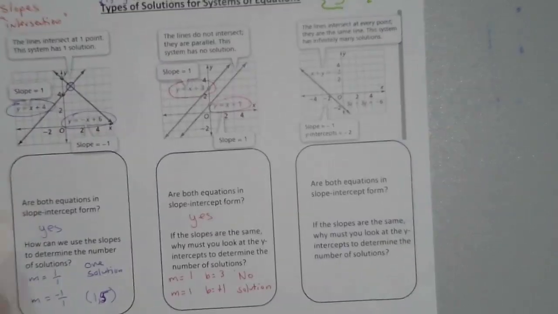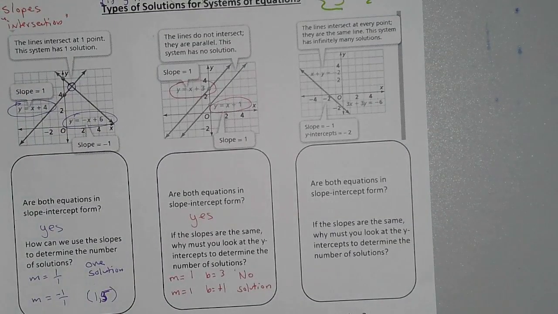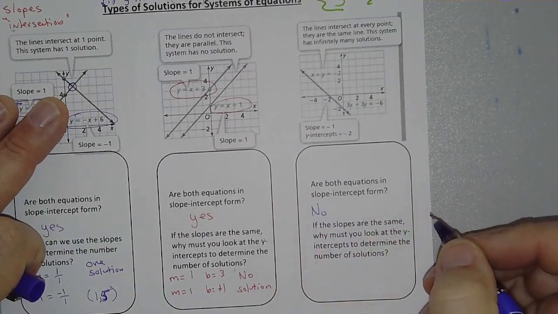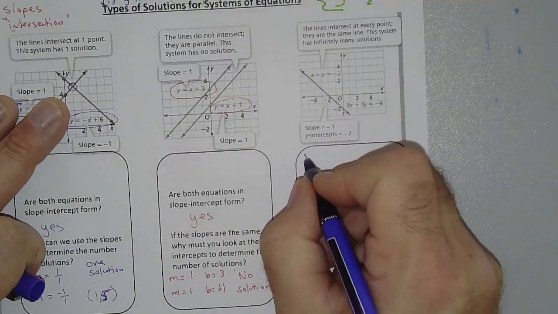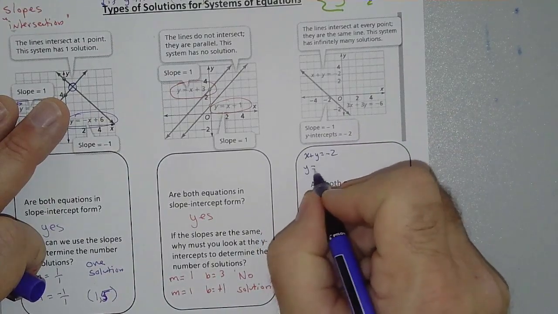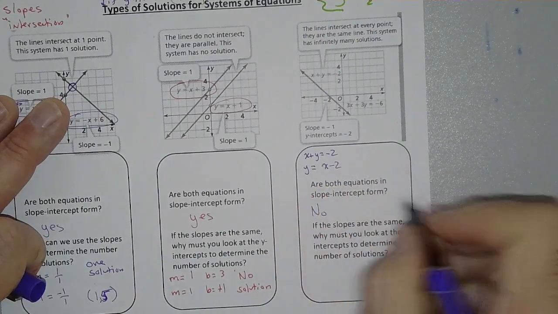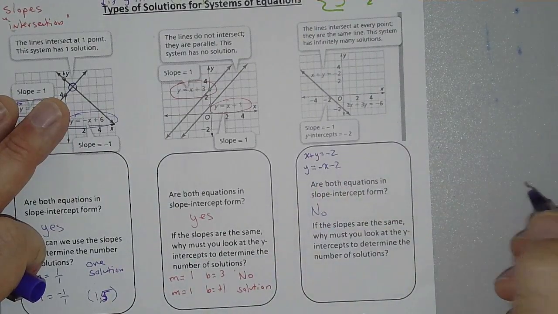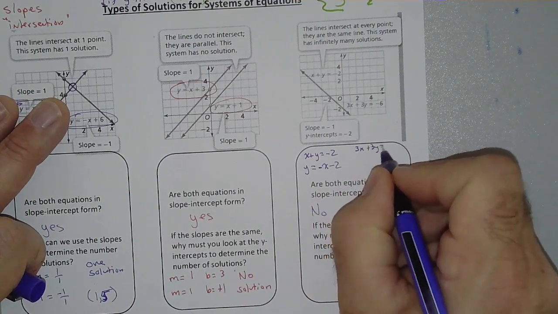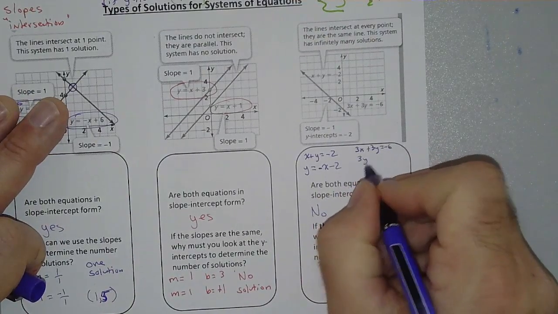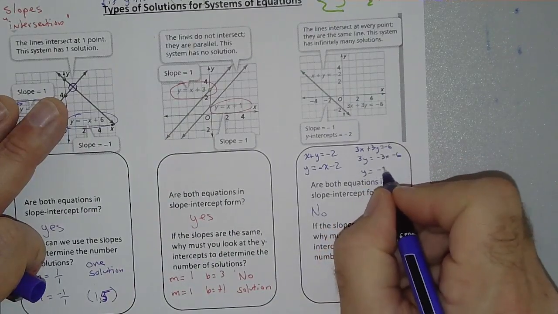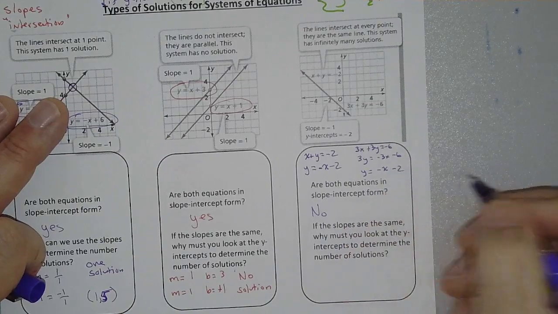Finally, we've got the last one. Wait a minute, there's only one line on it. That seems weird. Are both equations in slope-intercept form? No, they're not. All right, when we look at this, I've got x plus y equals -2. Now, we've practiced this a little bit, but I've rewritten this in slope-intercept form. My other one is 3x plus 3y equals -6. 3y equals -3x minus 6. y equals -x minus 2.